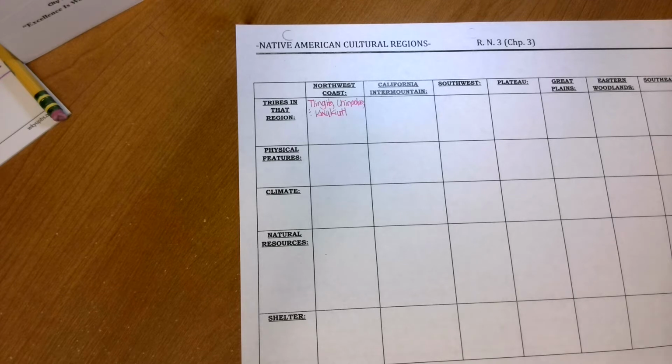What physical features were available for the Northwest Coast? Daniel? The Great Lakes. Well, not the Great Lakes. We're on the Northwest Coast, so we're in current day California and Oregon, where those states are located. I keep getting my east and west mixed up.